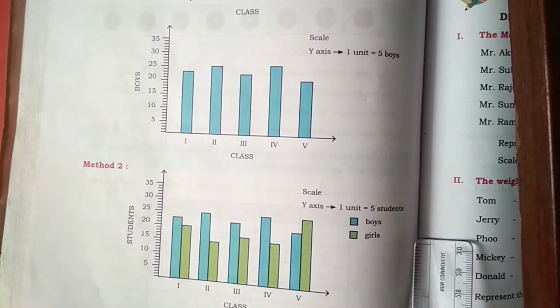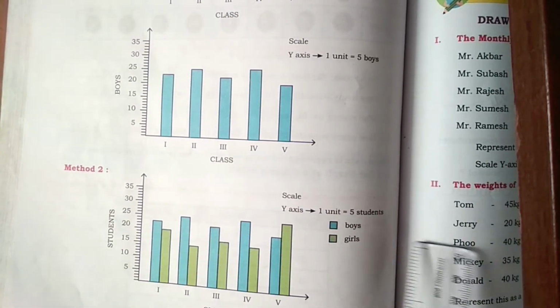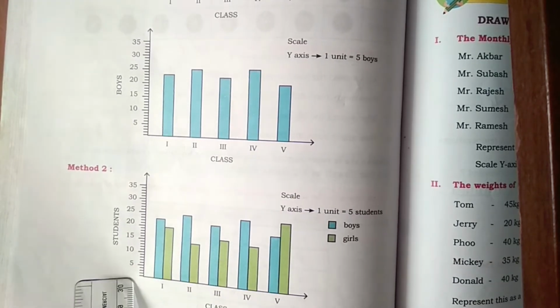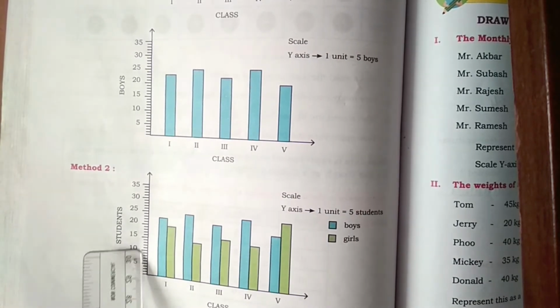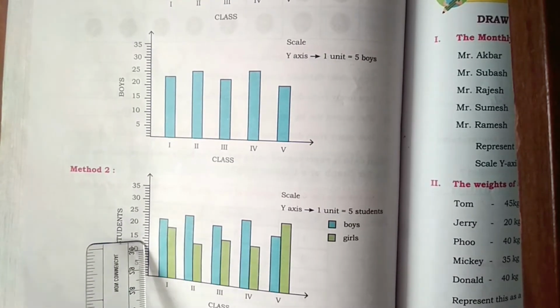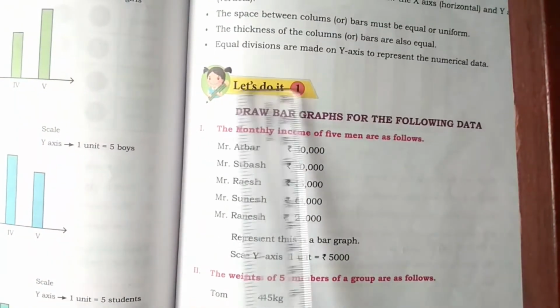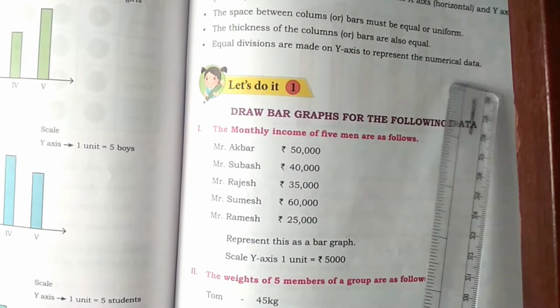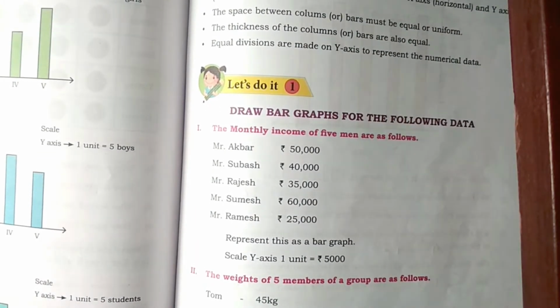This is nothing but 5 table. And at the same time, see, 10 minus 5 is 5. 15 minus 10 is 5. 20 minus 15 is 5. That is why we are telling to remember equal divisions are made on y-axis to represent the numerical data.